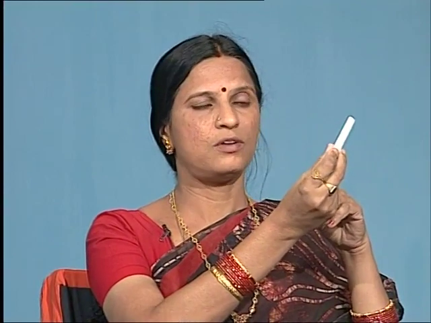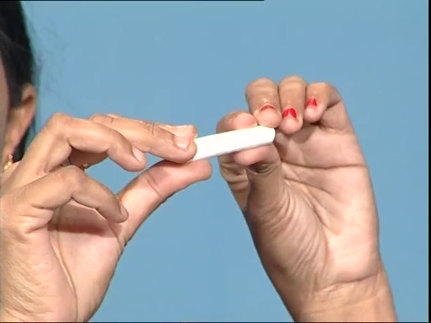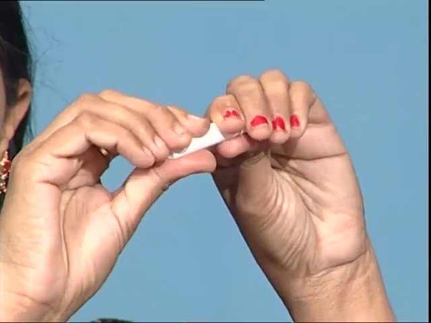Before you learn about voice, you should know what tenses are: present tense, past tense, and what is past participle. To know about them, now I shall show you an activity. Look at this. What is this? This is a piece of chalk. Okay. Now I'll break the piece of chalk.